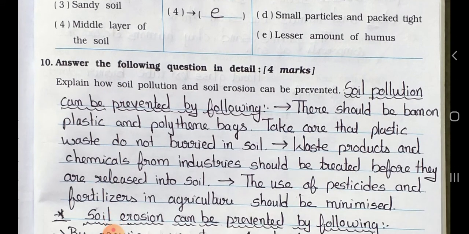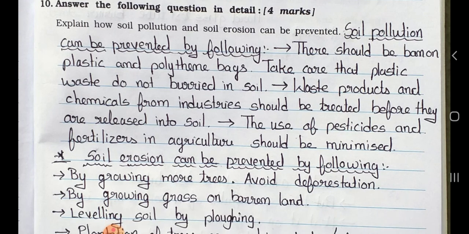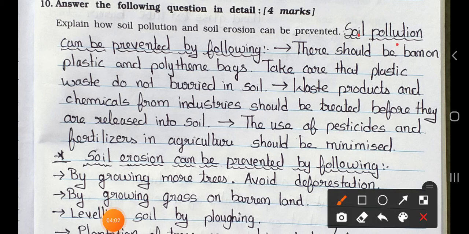Now see main 10, answer the following questions in detail. Each carries 4 marks. Explain how soil pollution and soil erosion can be prevented. See, in these answers we have to see how soil pollution and soil erosion can be prevented. So, first of all we will see soil pollution can be prevented by the following.